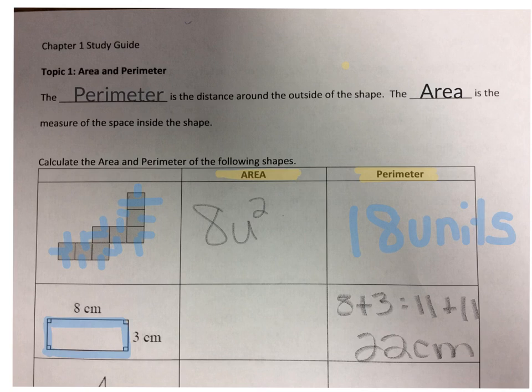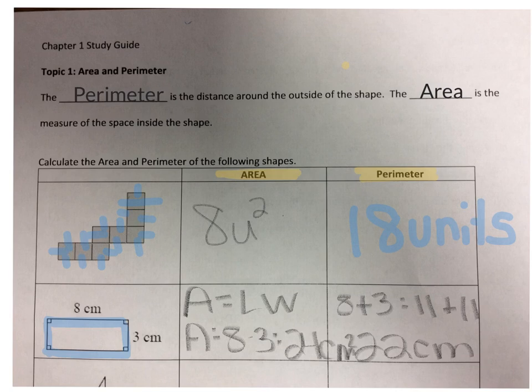Okay, let's take a look at the area, sorry. The area of a rectangle is length times width. So the area is 8 times 3. And that gives us 24, I'm not going to fit it in here, centimeters squared.